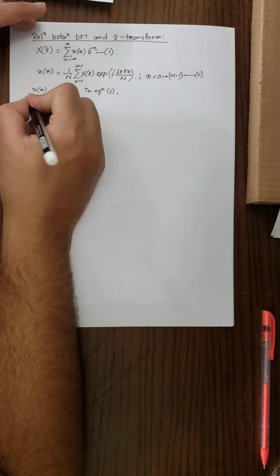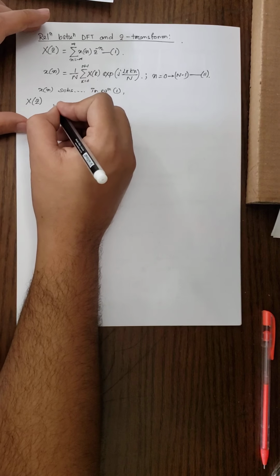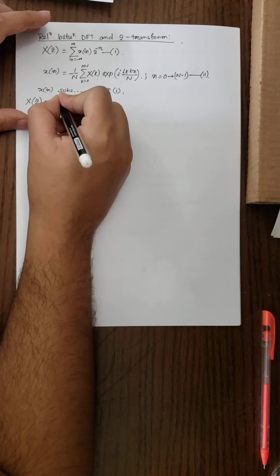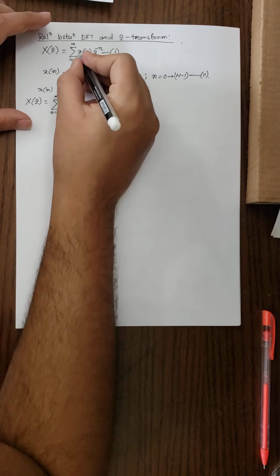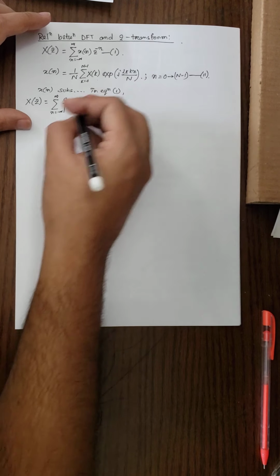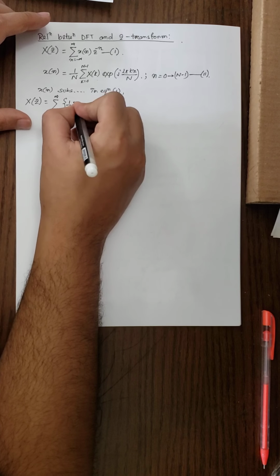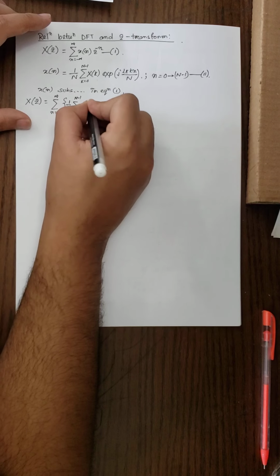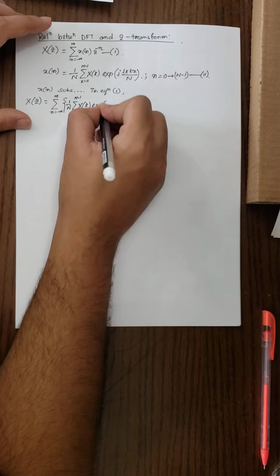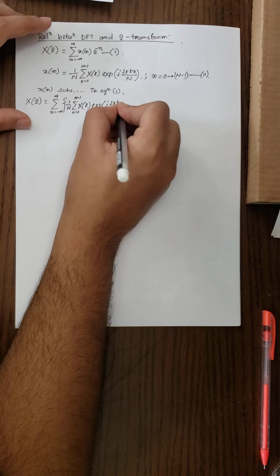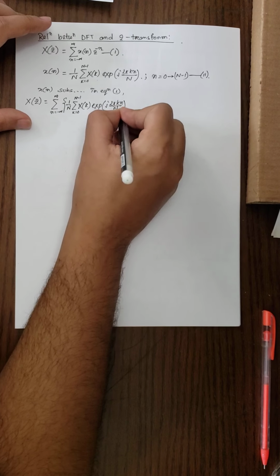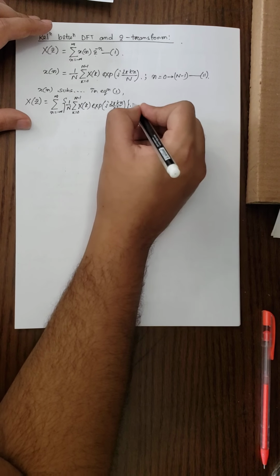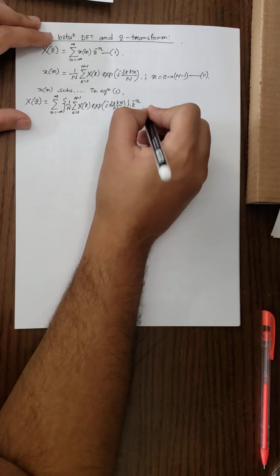So X of z here will become summation, n goes from negative infinity to infinity, x of n is replaced with this large expression, 1 over N summation k, which goes from 0 to N minus 1, X of k times e to the power j twice pi kn over N. And of course, z to the power minus n.